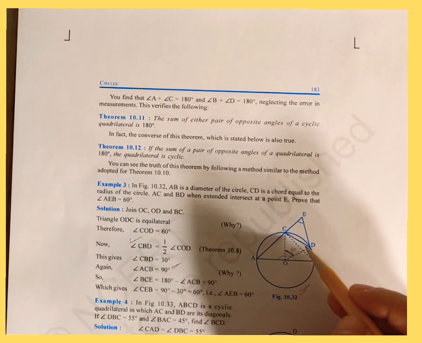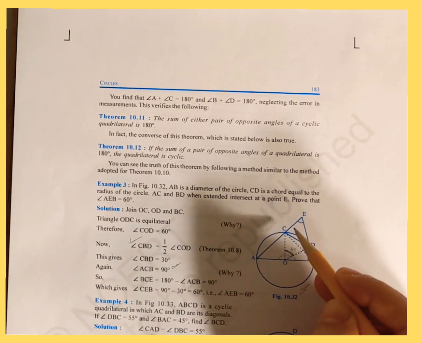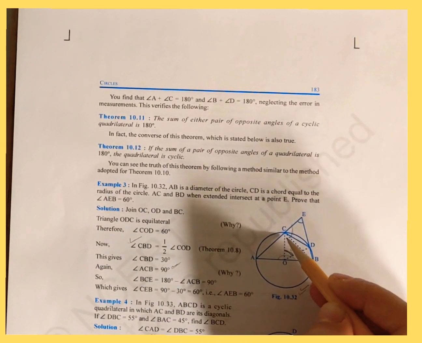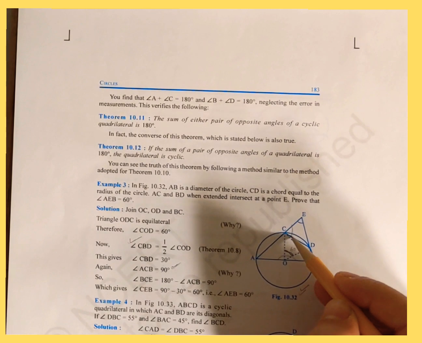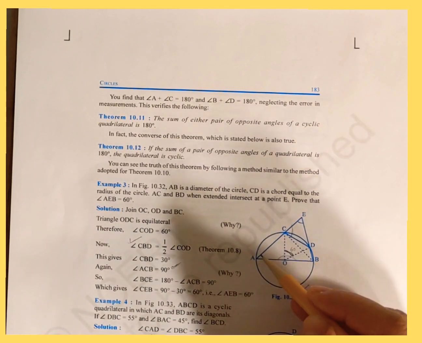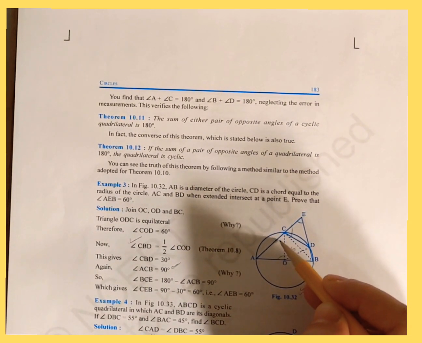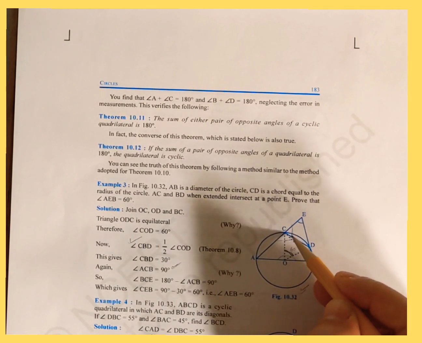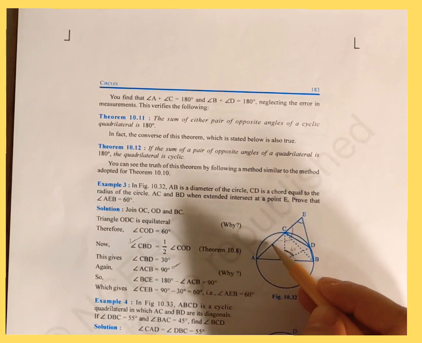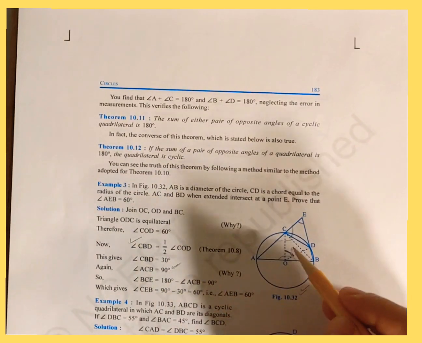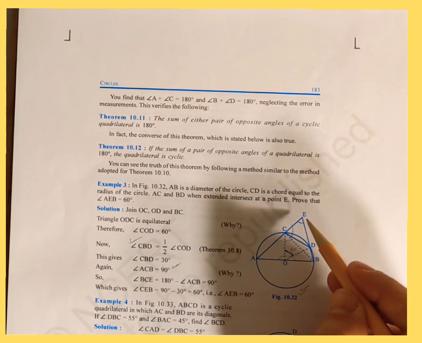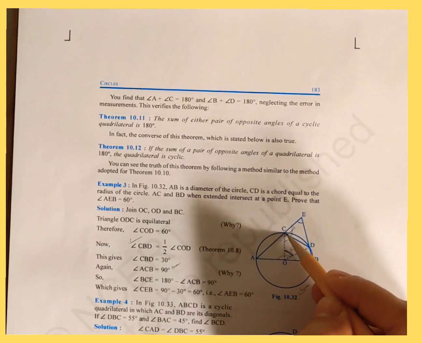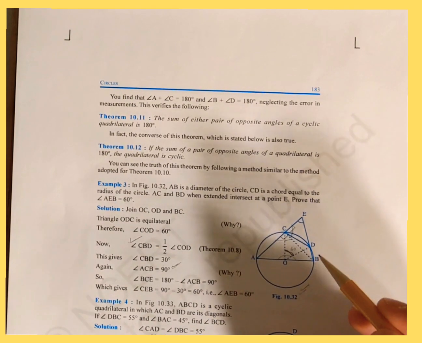What will be angle BCE? This angle plus angle ACB is 180 degrees, and angle ACB is 90 degrees. So angle BCE is also 90 degrees.